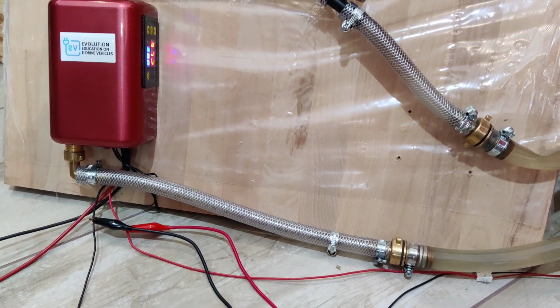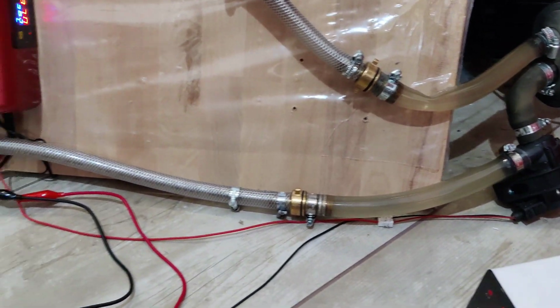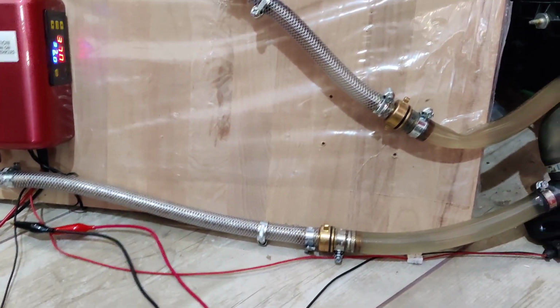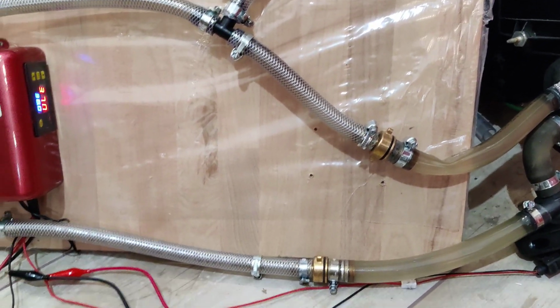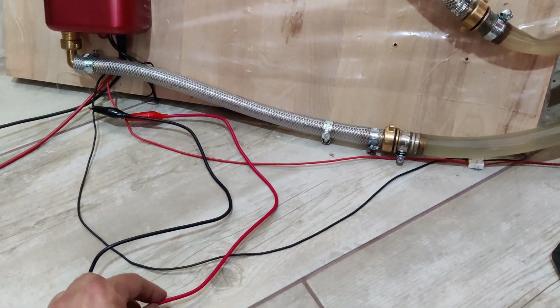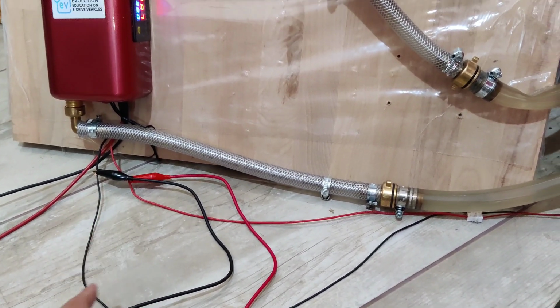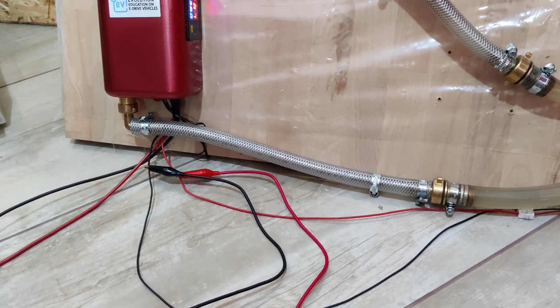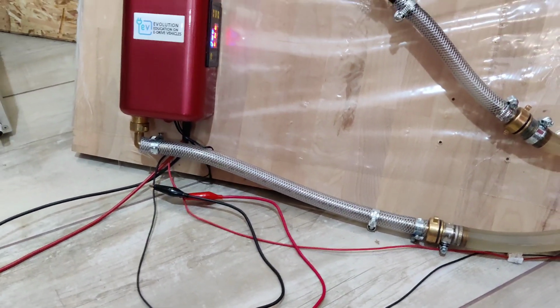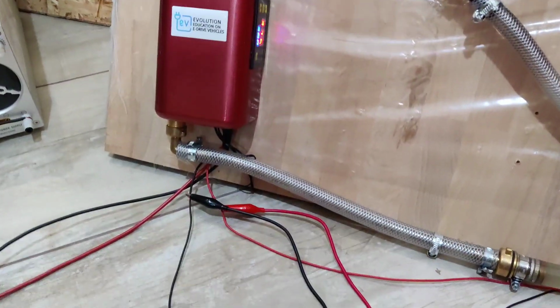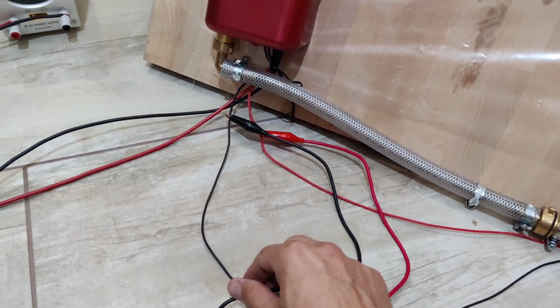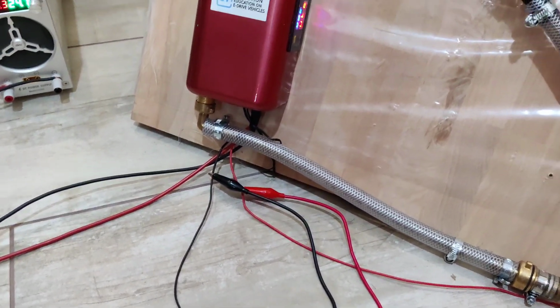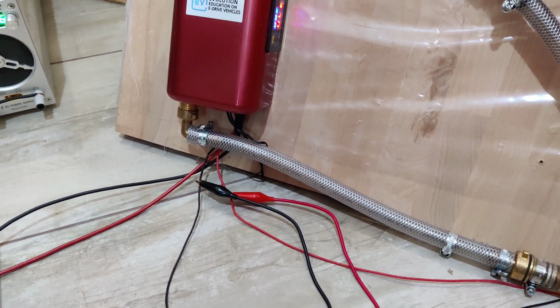This is the exact same setup you will have in your car. The only difference will be that you will have some kind of switch on the lines to activate or deactivate the 12 volt for heating. So for this thin line you have activation, and that's it.